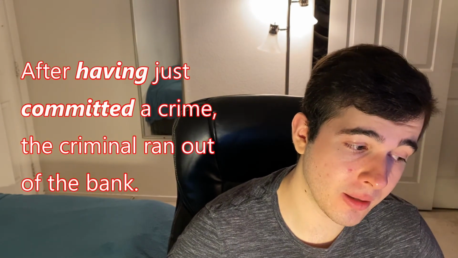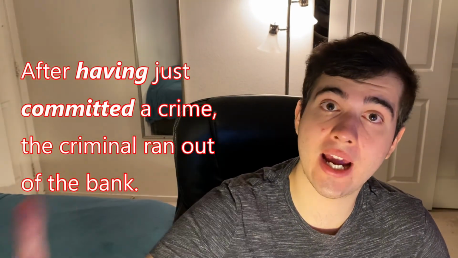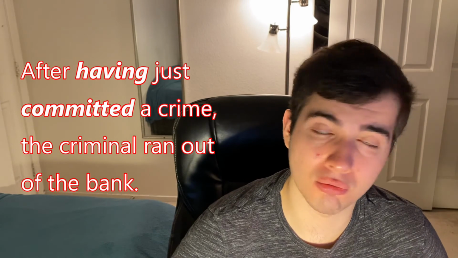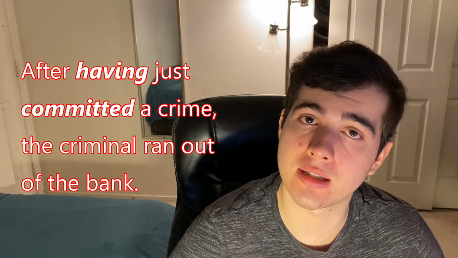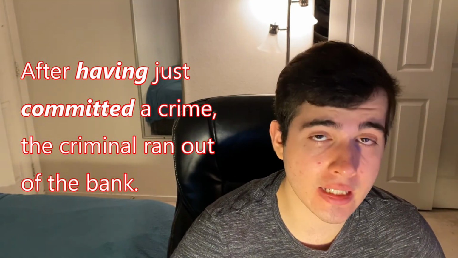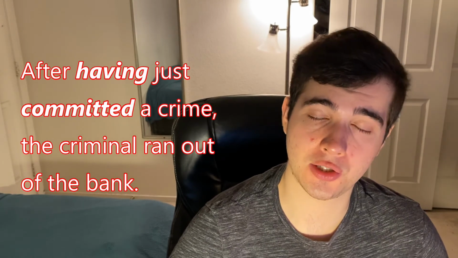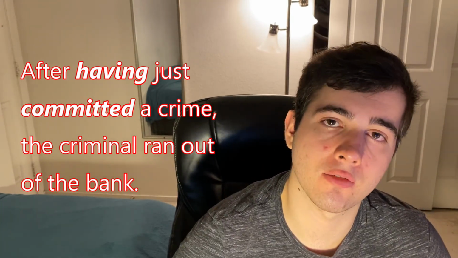So another way to look at the perfect tenses is about verbs that actually don't have any tense at all. You can still make them perfect verbs. For example, we can say, after having just committed a crime, the criminal ran out of the bank. So ran out is the verb in this sentence, and having committed is actually the perfect verb here.